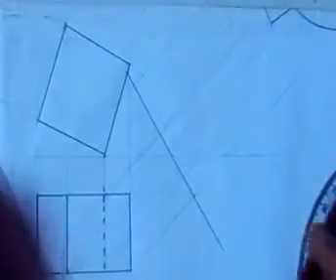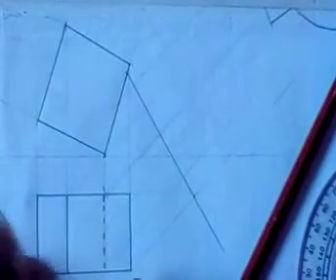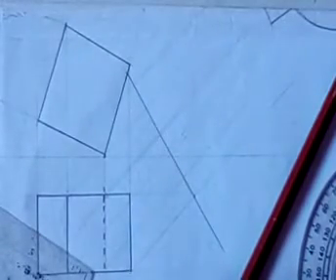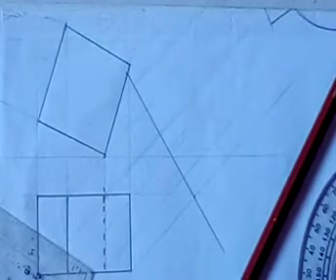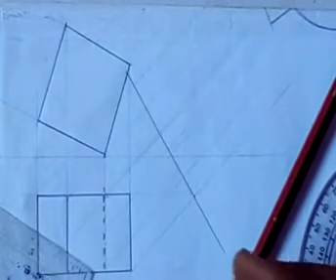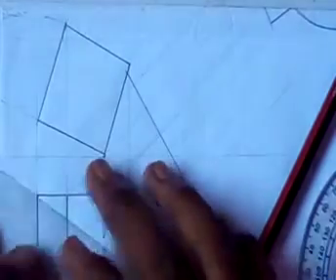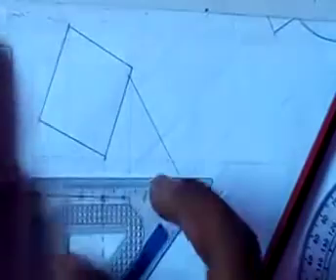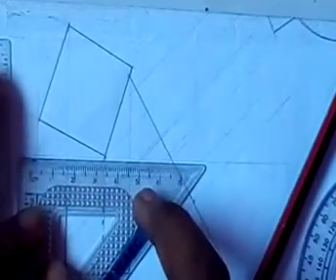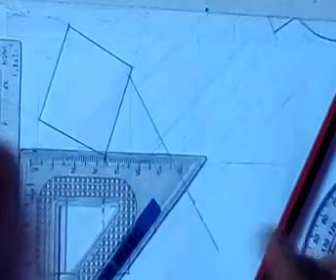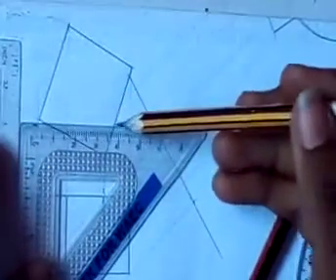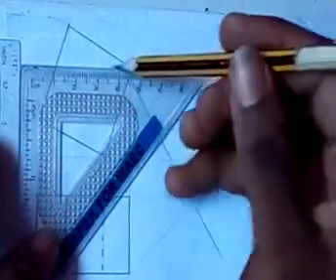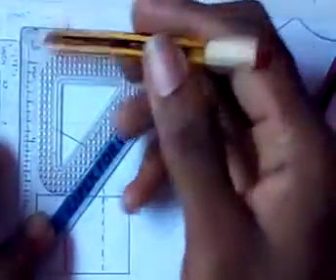The next step is for us to transfer all the horizontal distances from the front elevation. These distances will become the horizontal distances of the auxiliary elevation.